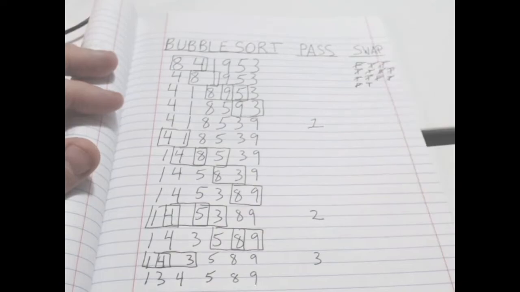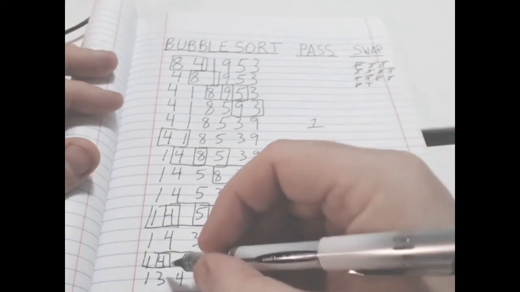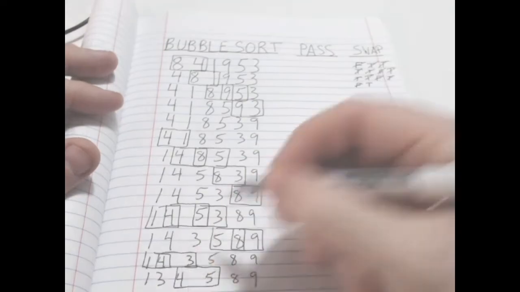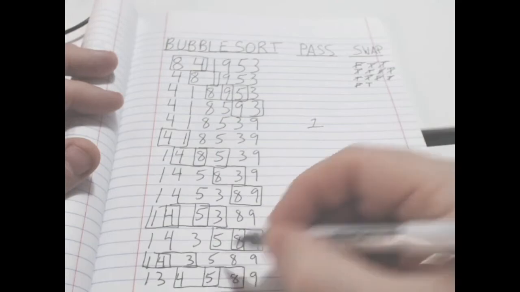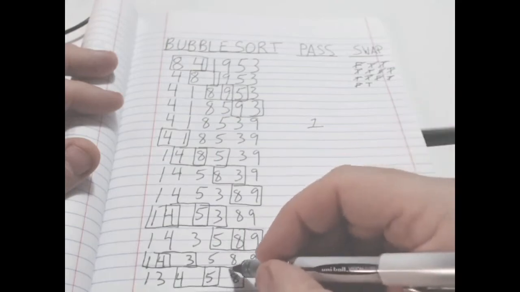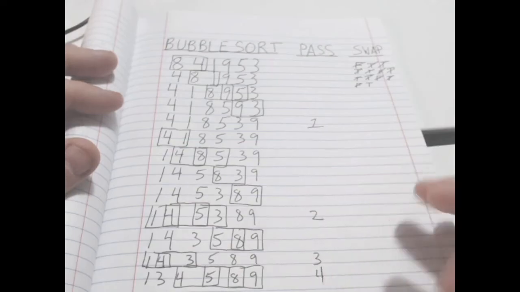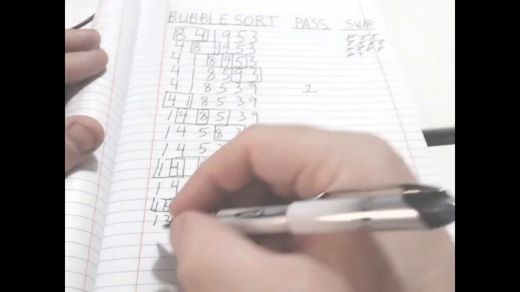And then move to the next pair of numbers, which will be 4 and 5. Are they out of order? Nope. Leave them alone. Move to the next pair, 5 and 8. Are they out of order? Nope. Leave them alone. Move to the next pair, 8 and 9. Are they out of order? Nope. Leave them alone. So that is the end of our fourth pass. Okay. So look at our swap variable.